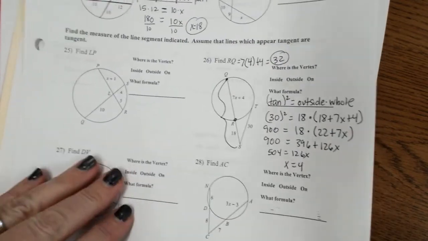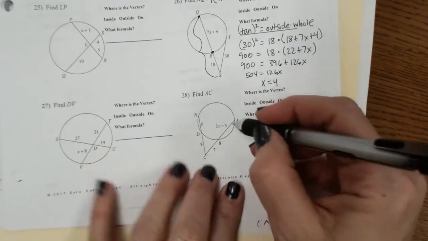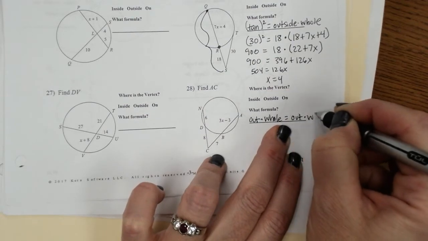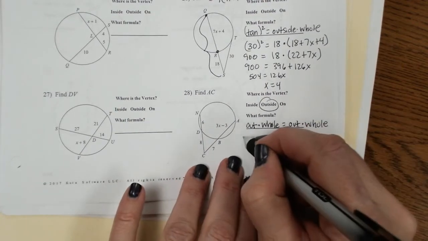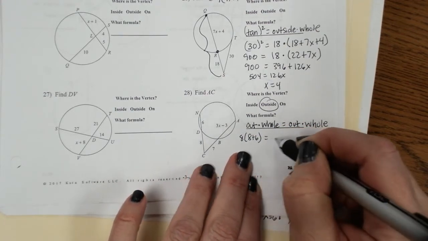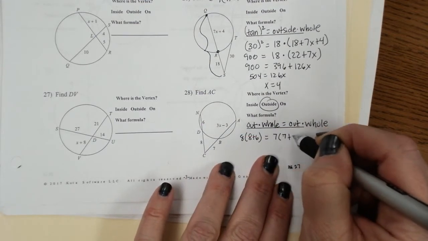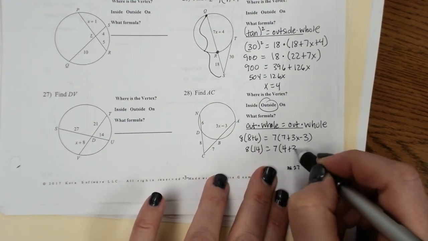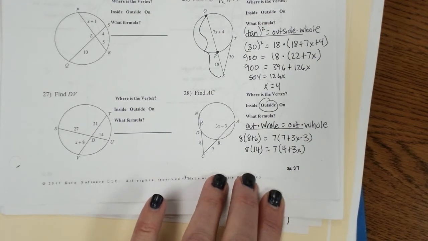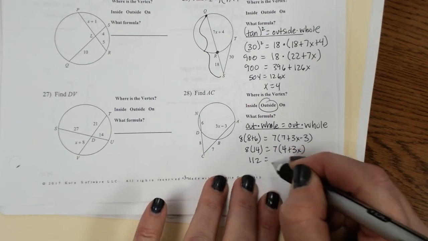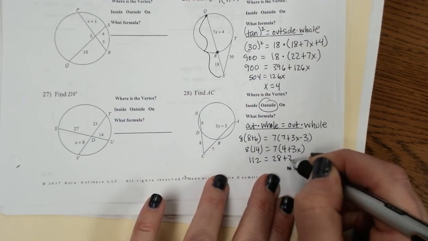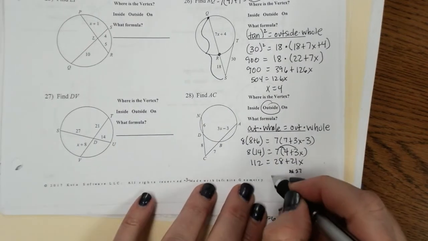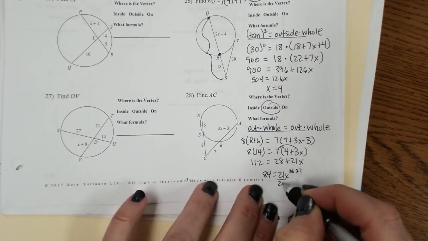The only other type that we have here, or there's a couple other types, but this is the secant times the secant, and so it's going to be outside times whole is equal to outside times whole, and when I do this, it's going to be 8 times 8 plus 6 is equal to 7 times 7 plus 3x minus 3. So here it's 8 times 14 is equal to 7 times 4 plus 3x. And 8 times 14 is going to be 112 is equal to 28 plus 21x, and do not forget to distribute the 7 to both terms. And 112 minus 28, 84 is equal to 21x, and divide both sides by 21, and x is equal to 4.